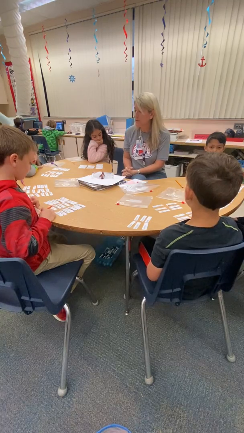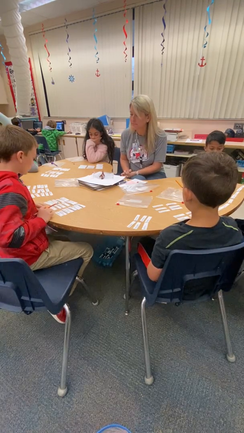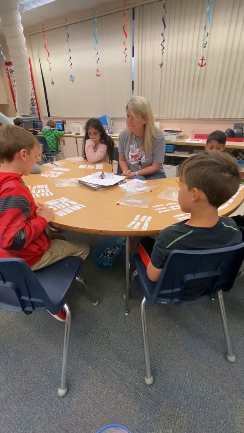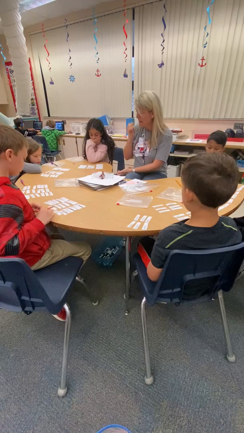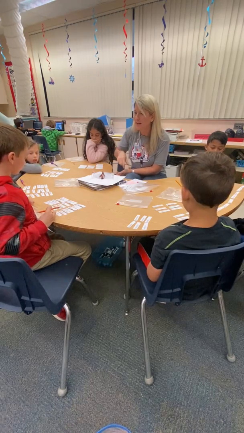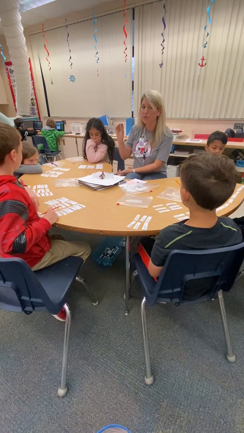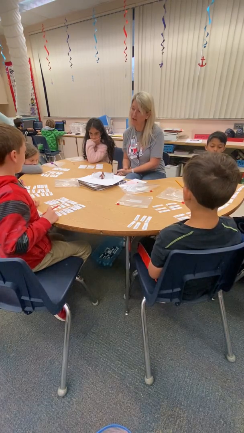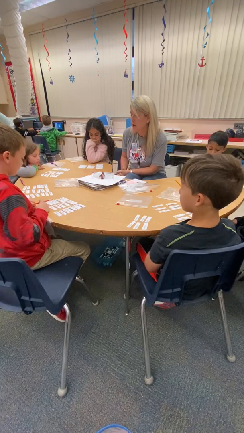Okay. Someone read the BI words. Somebody that feels comfortable with those. Bicolor. Okay, but what word do you see in that word? Color. Color, right? So the first part would be bicolor. So, bicolor. The next one's a little challenging.